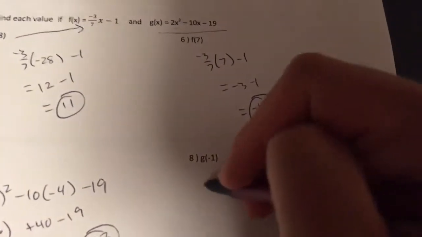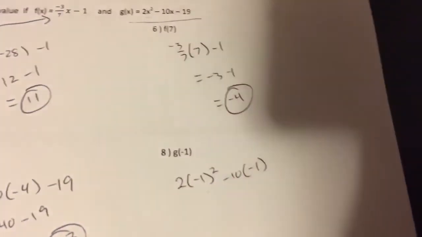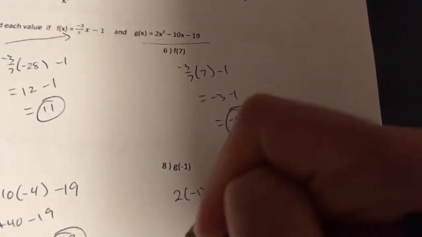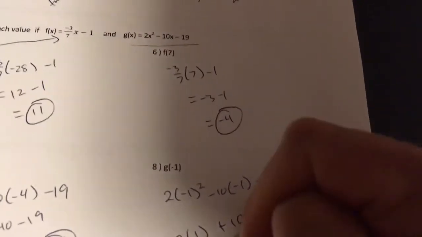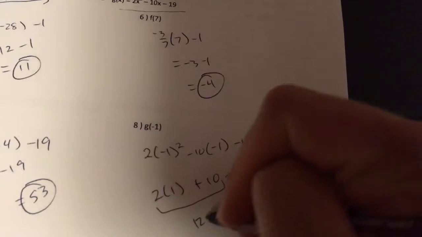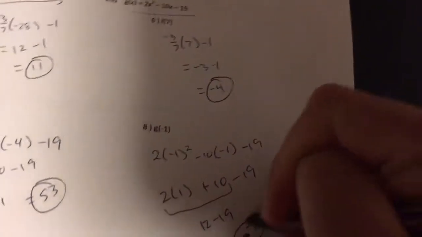Guys, g of -1 is 2 times -1 squared minus 10 times -1 minus 19. Get it out of the shadow there. -1 squared is a positive 1. Negative times negative is a positive. This is going to give you 12. 12 minus 19 is going to give you -7. -7 as your answer.